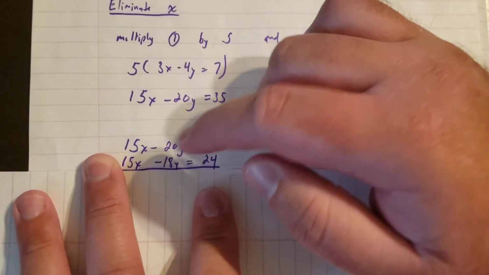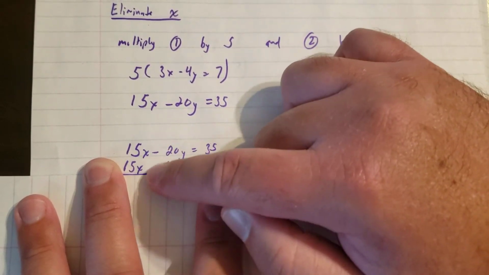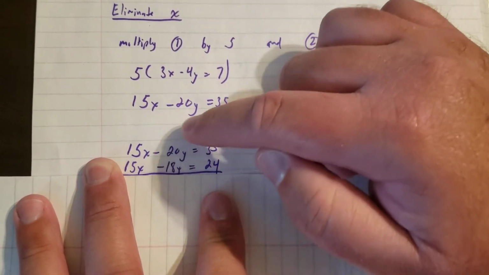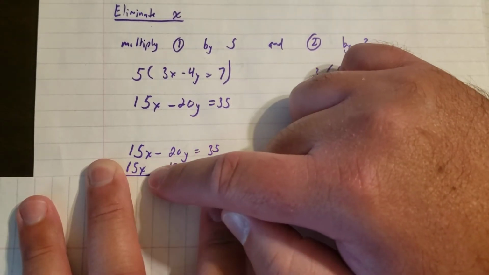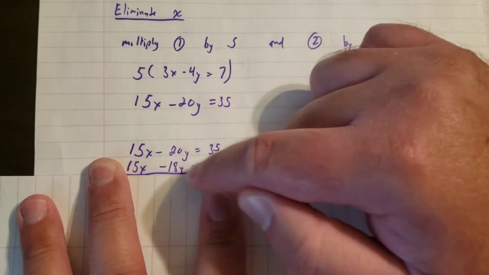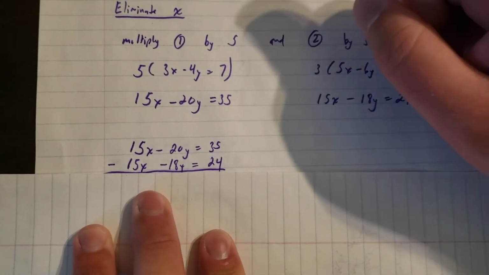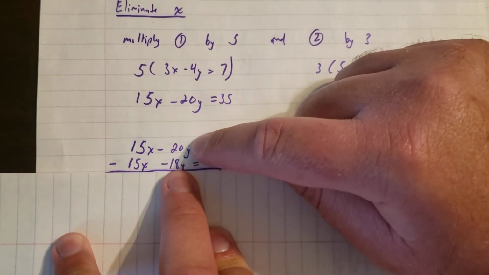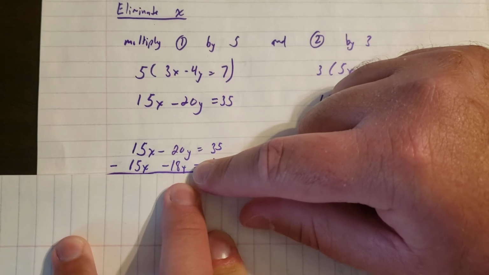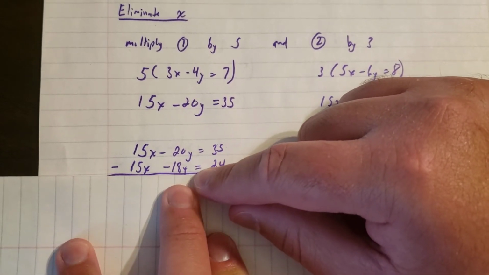So if I'm trying to get rid of my x term and I have the same coefficients, if I take these two equations and do 15x minus 15x, that gets rid of the x term. That's why we subtract these equations. Then I would have negative 20 minus negative 18. Of course, subtracting a negative is the same as adding a positive.